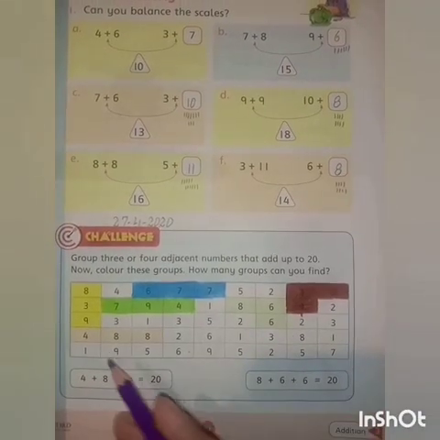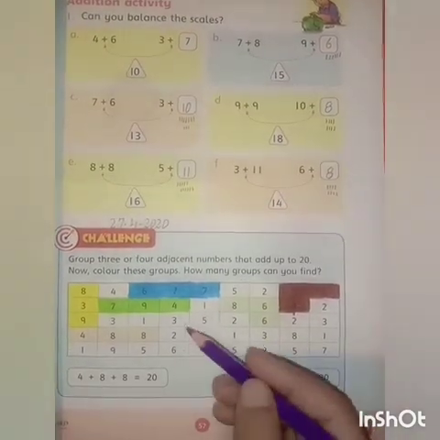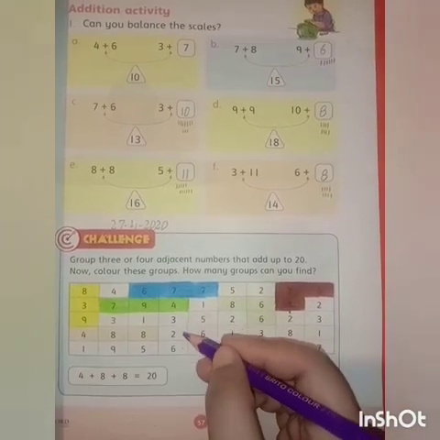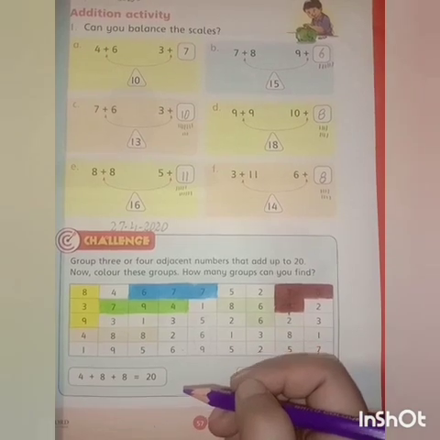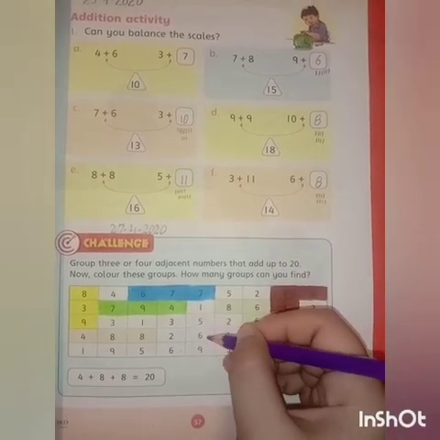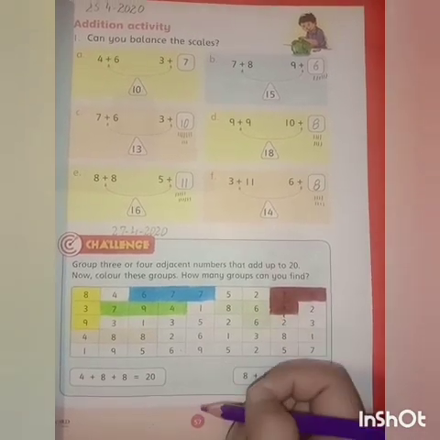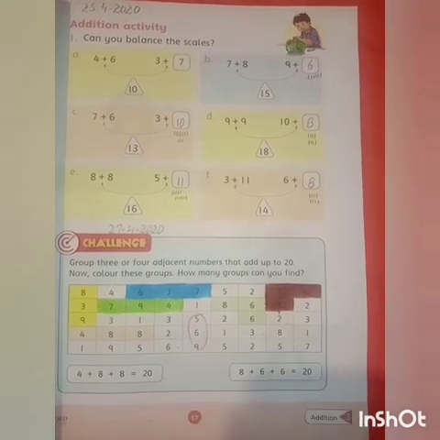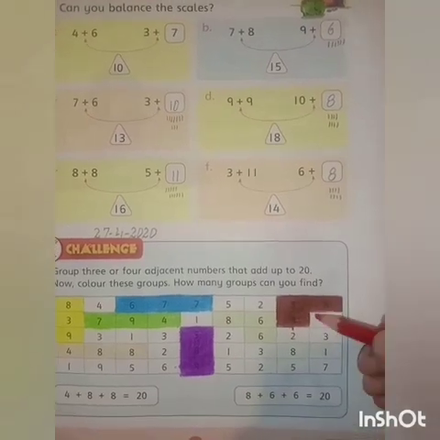Now, students, here we already have a group. We have to find a group of 20 from here. Let's find. 3 plus 2 is 5 and 5 plus 6 is 11. Go to the next line. 5 plus 6 is 11 and 11 plus 9 is 20. Students, let's color in these 3 boxes like this. Now go further.